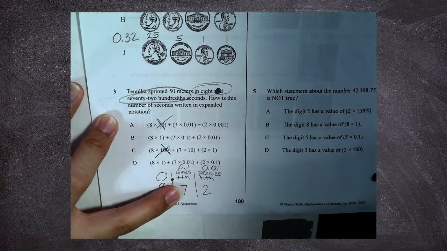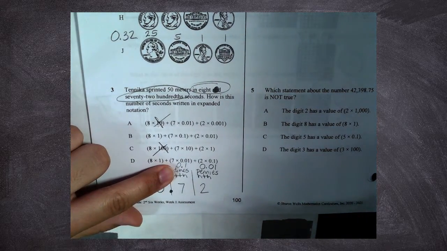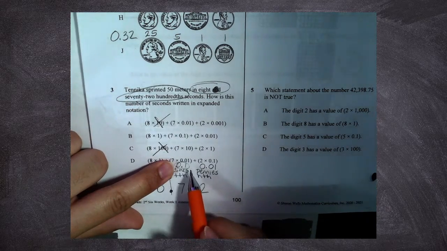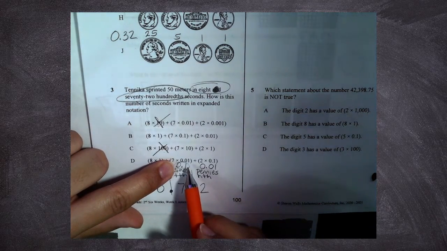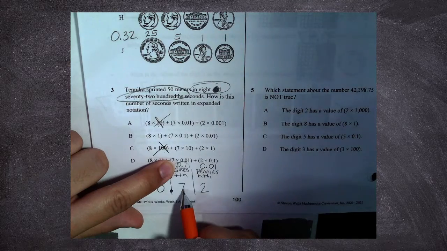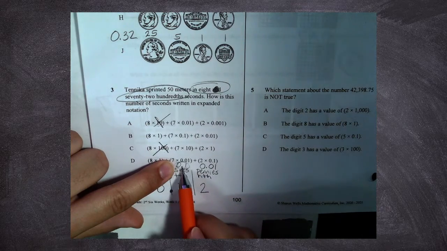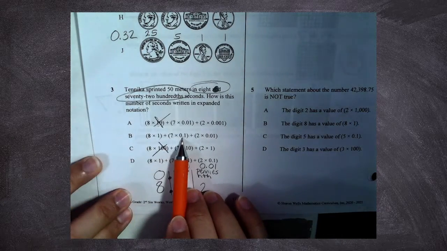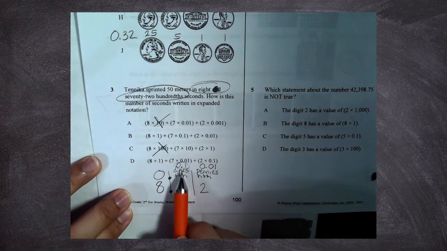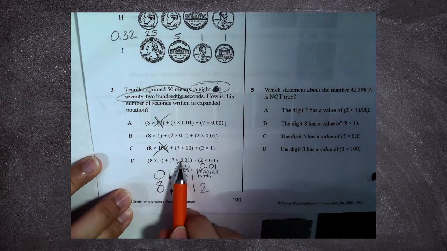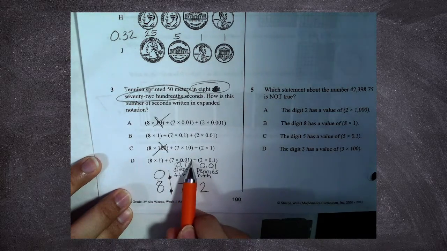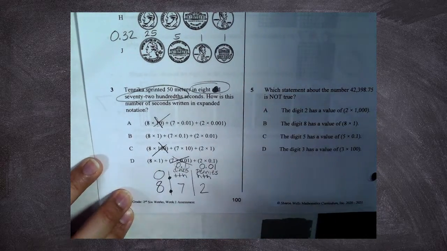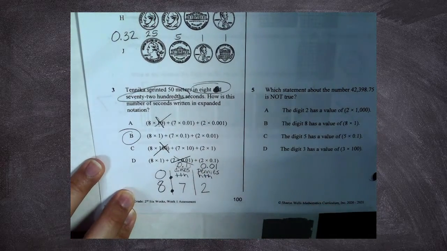And we have to remember part of the reason why we write this, the 0.1, is because that shows us what that place value looks like. So I should have 7 times 0.1. 7 times 0.01. That can't be it. My answer has to be B.